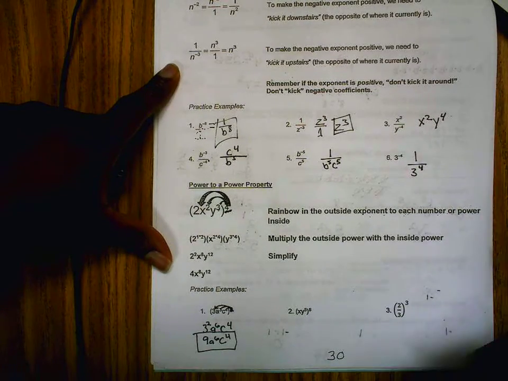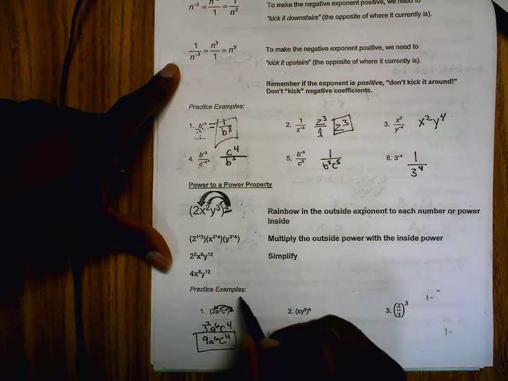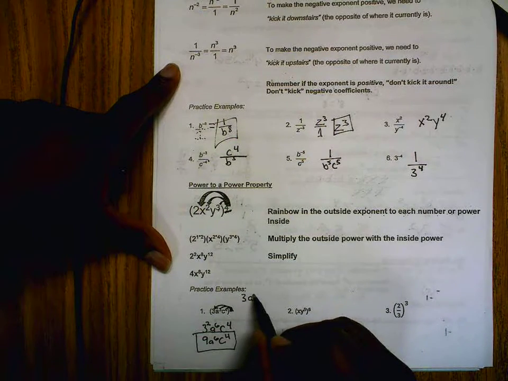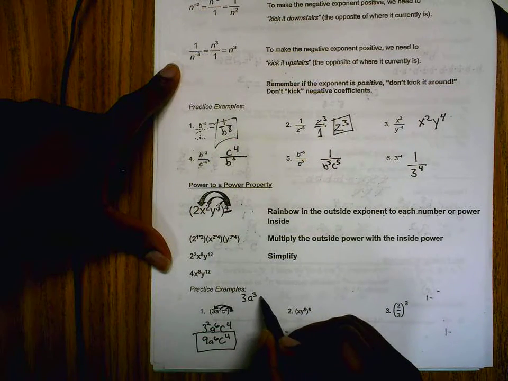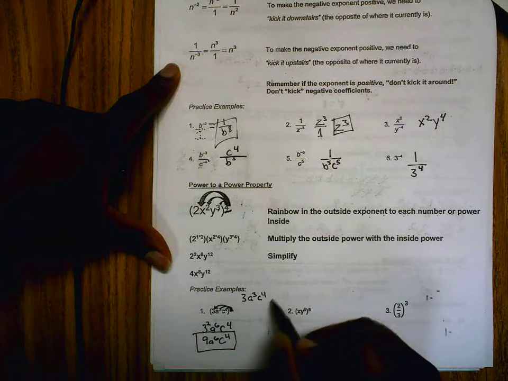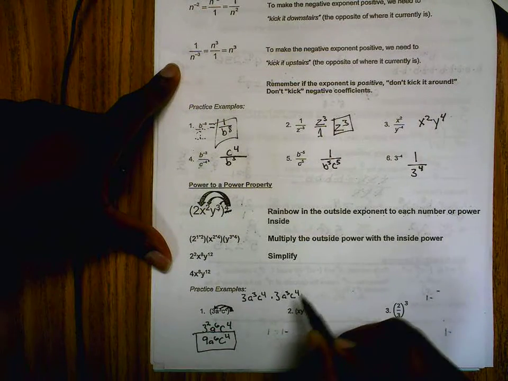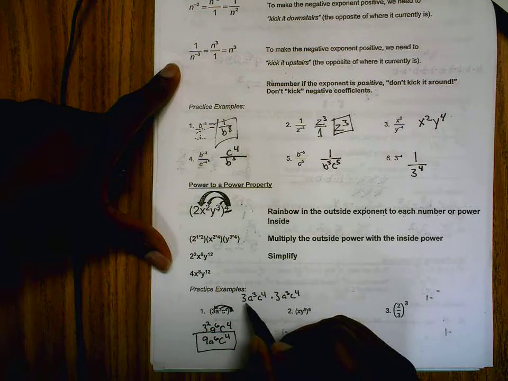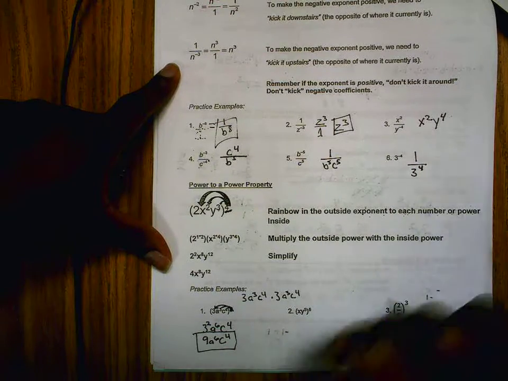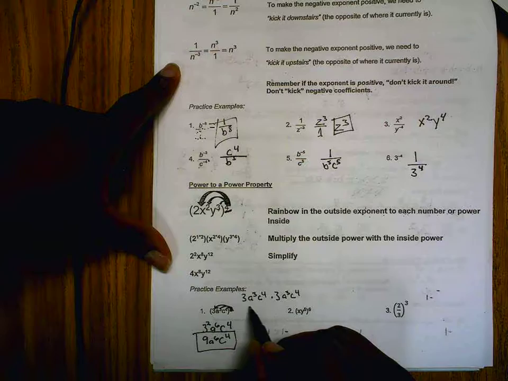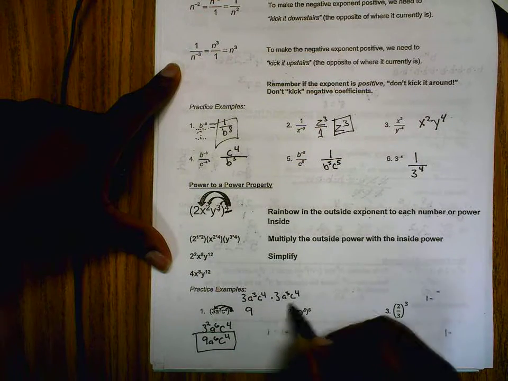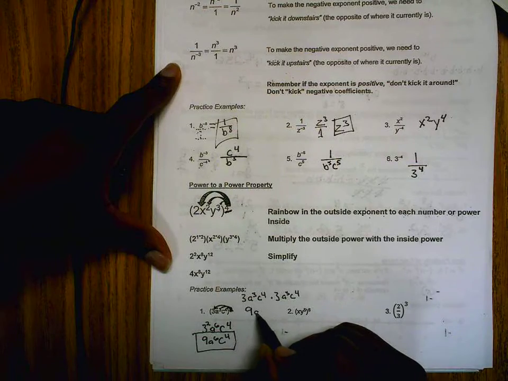Alright, and this does make sense if you play it out. It goes 3 a to the third power, c to the fourth power times 3 a to the third power times c to the fourth power, and we would just go ahead and work with like terms. So we could do 3 times 3, that would be 9. A to the third power times a to the third power. Remember, when we multiply, we add, so that'd be a to the sixth power.